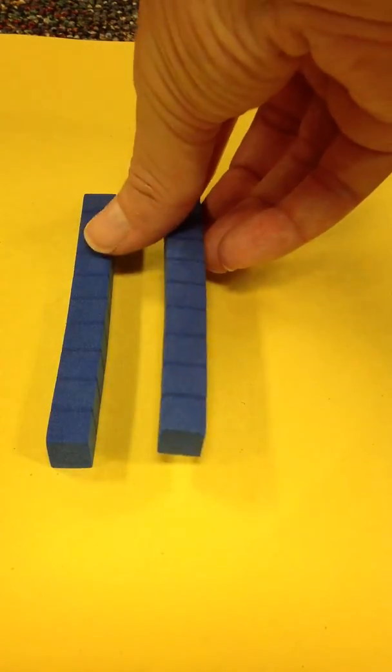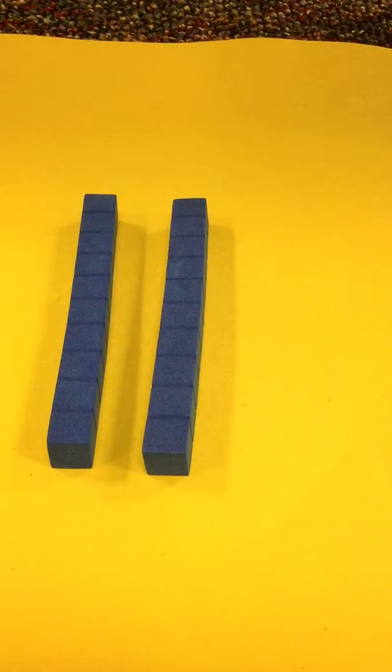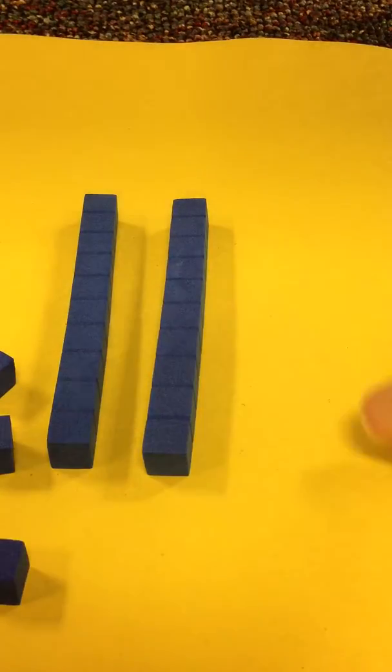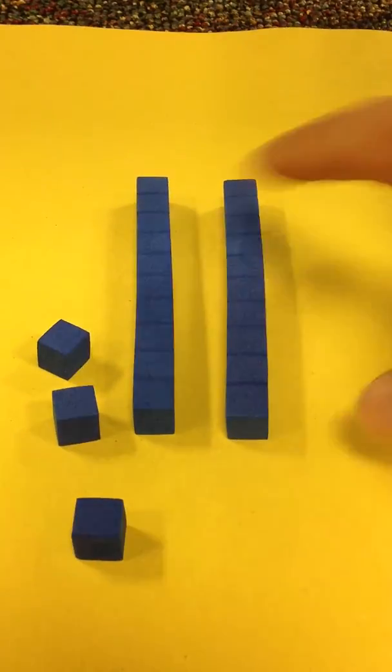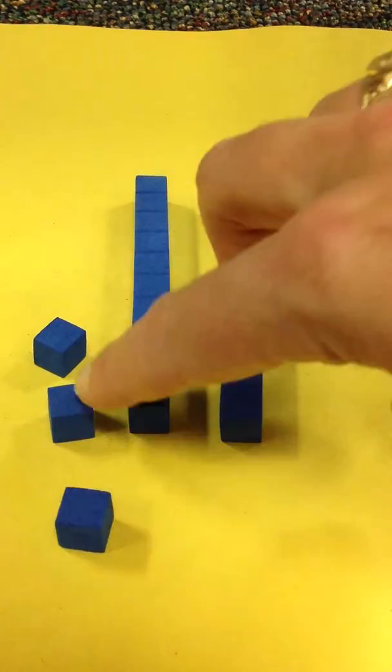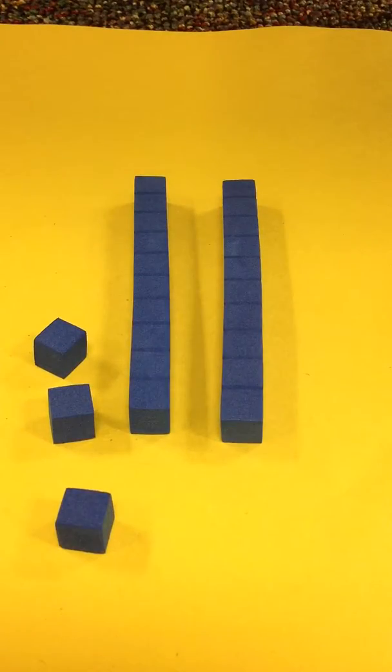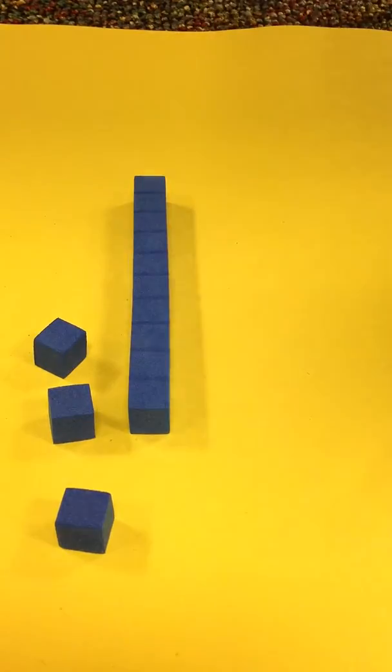Let's say 23. If I have 23, so I have 10, 20, 21, 22, 23. If I want to decompose that and show it in a different way, I can take one of these tens away and replace it with 10 ones.